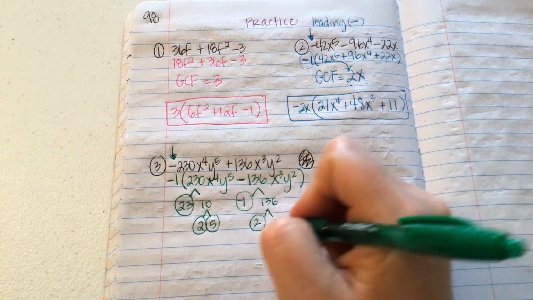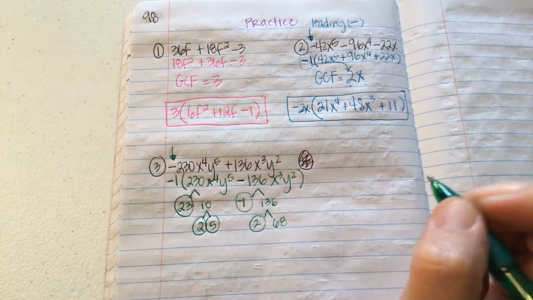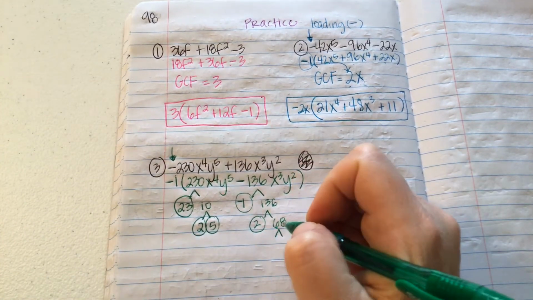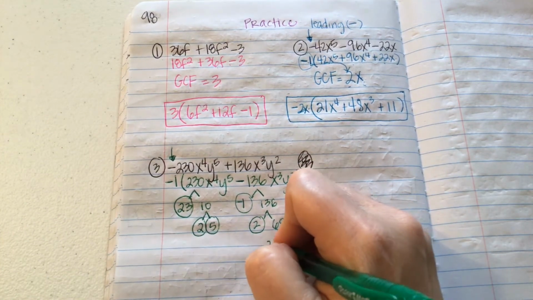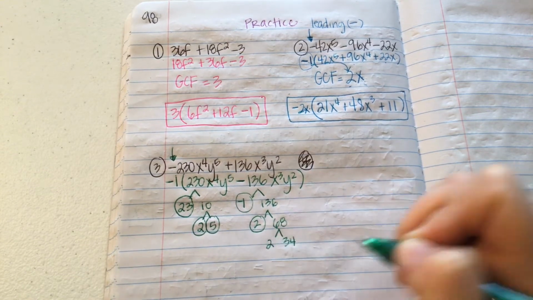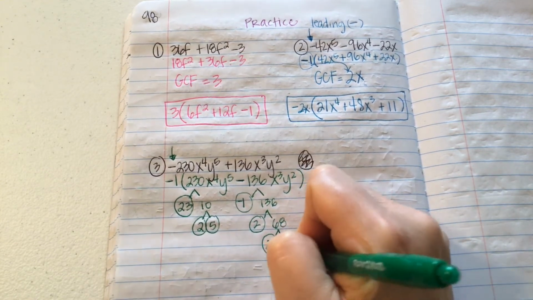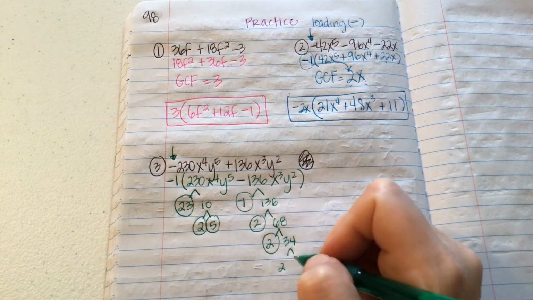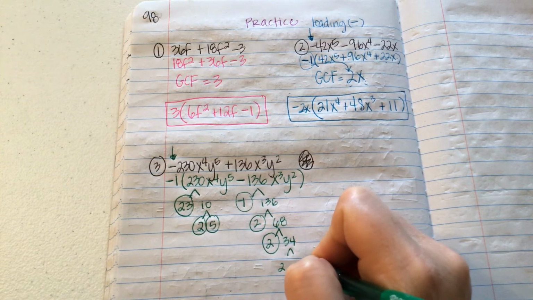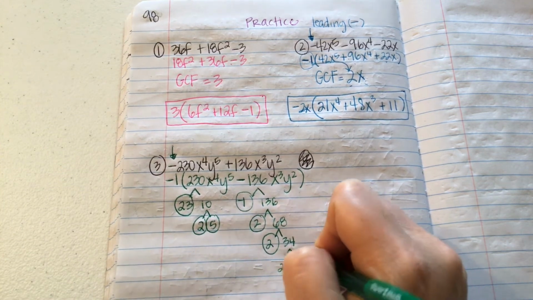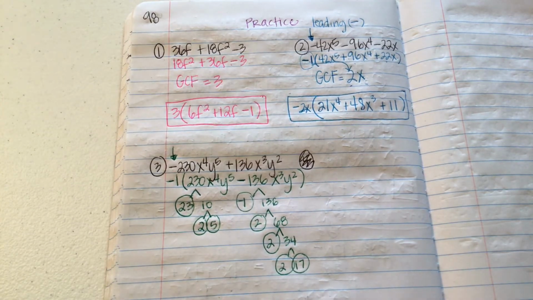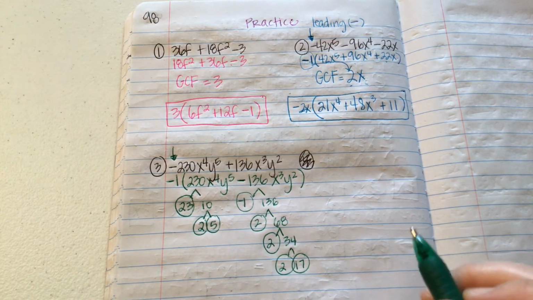136 divided by 2 is 68. 68, let's go 2 again. Divided by 2 is 34. Let's go 2 again because it's even. 2 and 17, prime. So then I ask myself, what do they share?